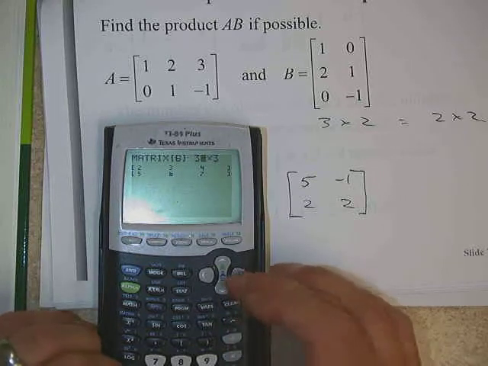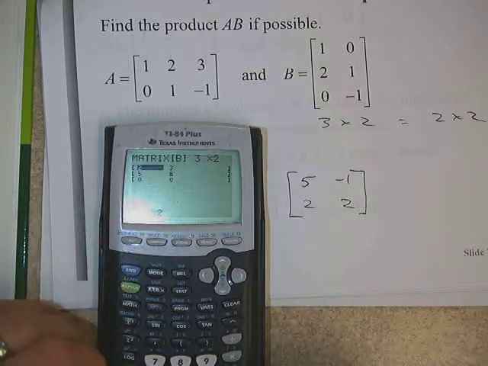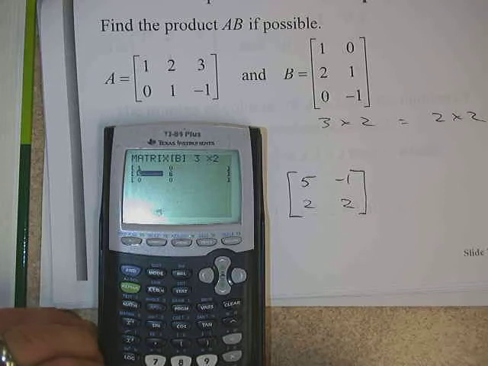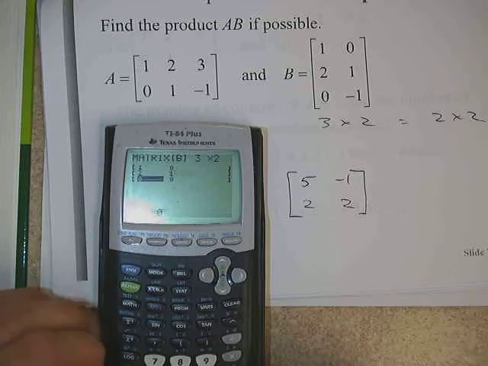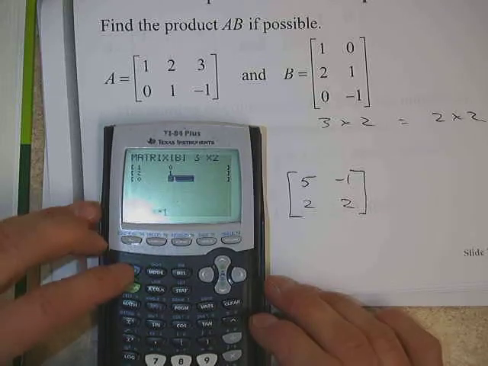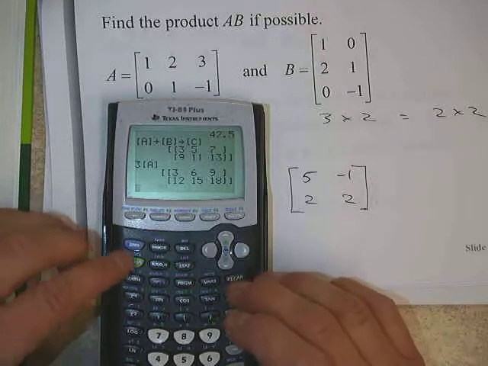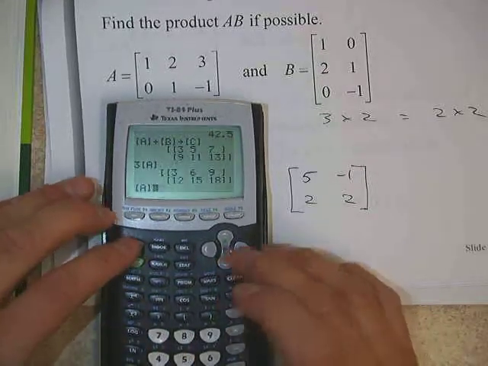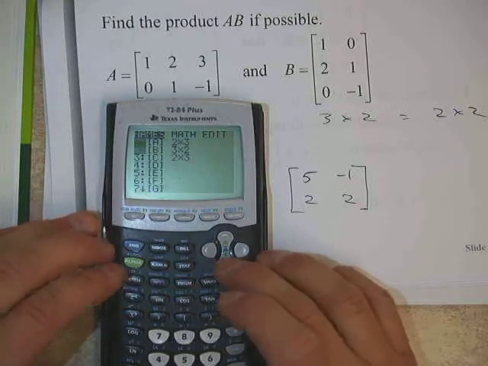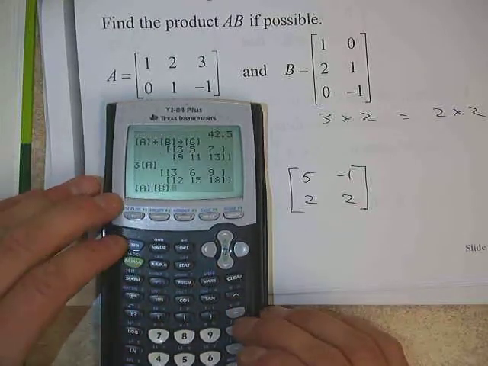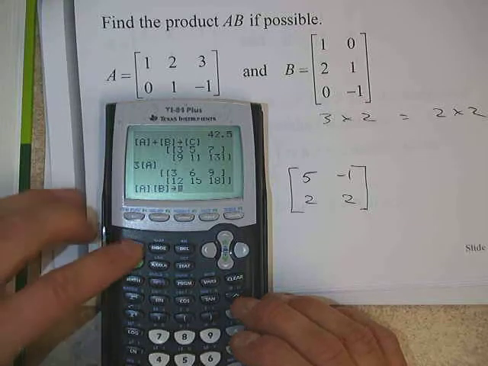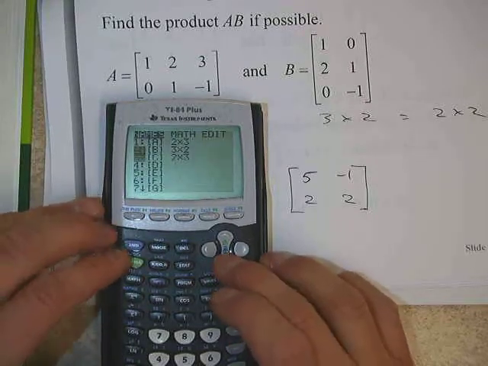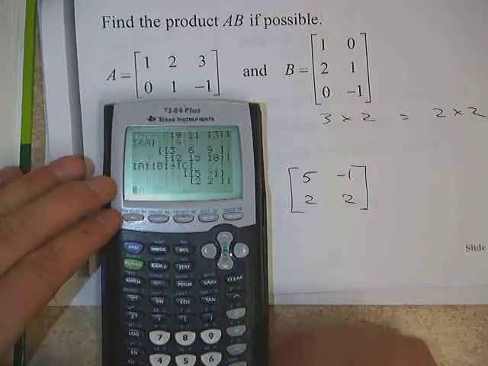And just to illustrate with the calculator, if we go back to our matrix and we make our first matrix 1, 2, 3, we already have that, and 0, 1, negative 1. And let's make our B matrix. It's a 3 by 2. So we're going to have 1, 0, 2, 1, 0, negative 1.